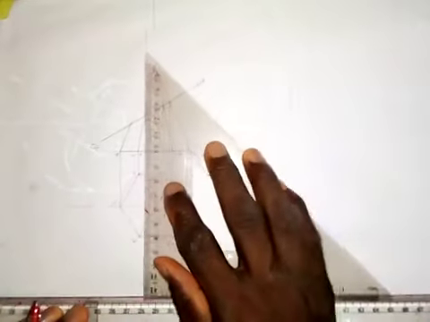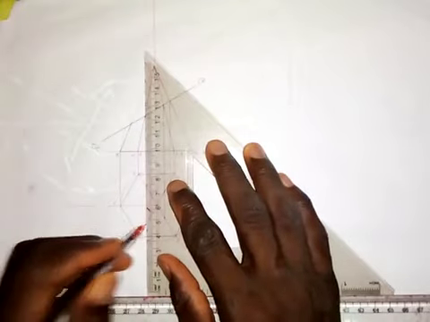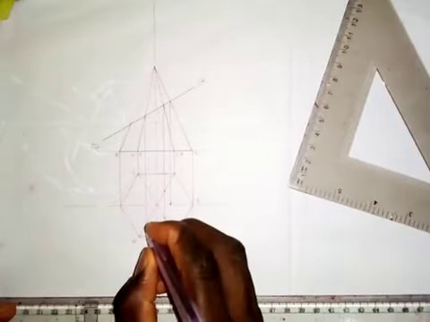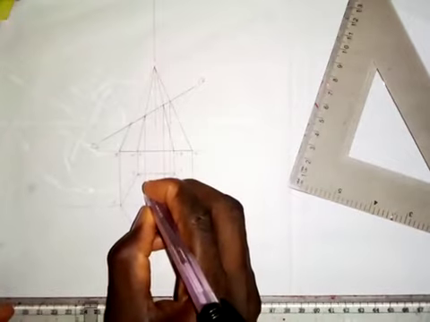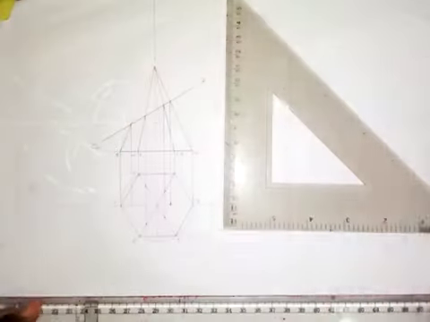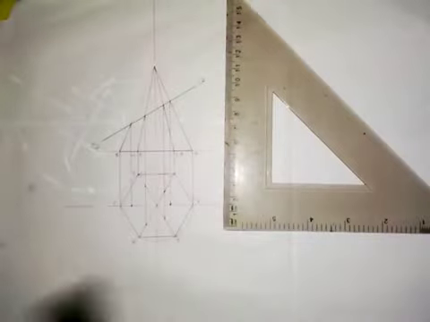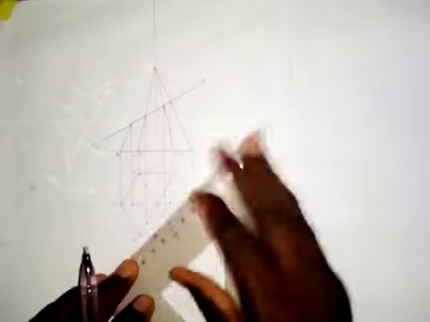Then we draw for 4 and 6. So we draw a vertical line down here. So this is point 4 here, and this is point 6. So the last one is point 5. If I draw a vertical line from here to meet this horizontal center line, this is point 5. So this point will be joined together. This point will be joined together.